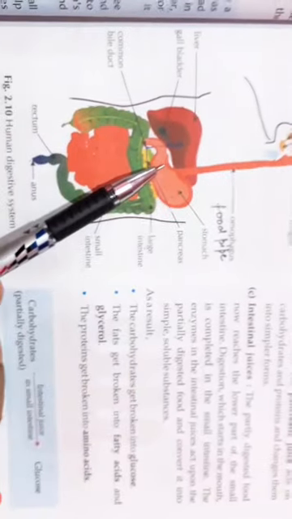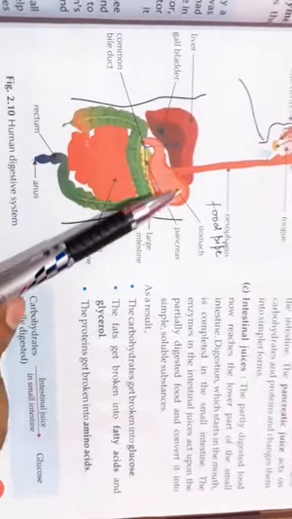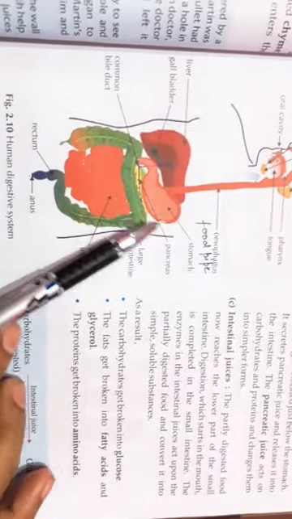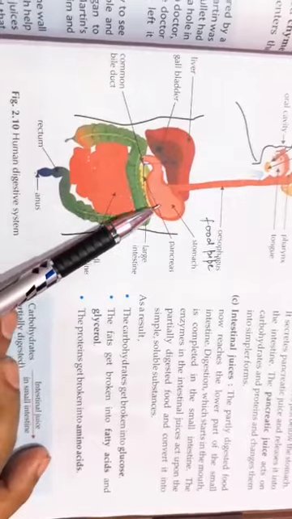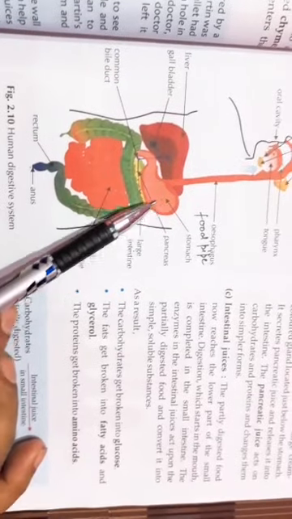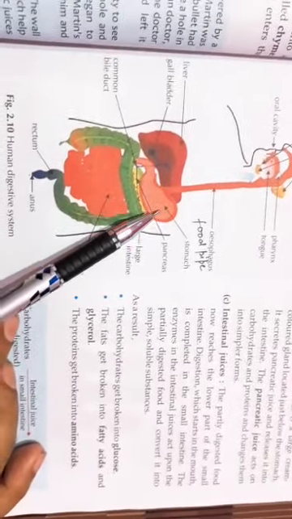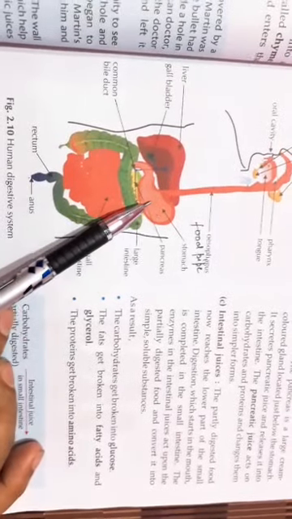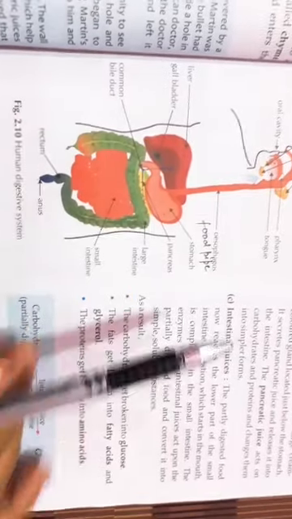Now the stomach. You are seeing this stomach. From the esophagus the food goes to the stomach. The stomach is J shaped. You are looking that it is a J shaped and thick walled organ present on the left side of the abdomen. It is the widest part of the alimentary canal. The inner wall of the stomach contains gastric glands. These gastric glands secrete three things.